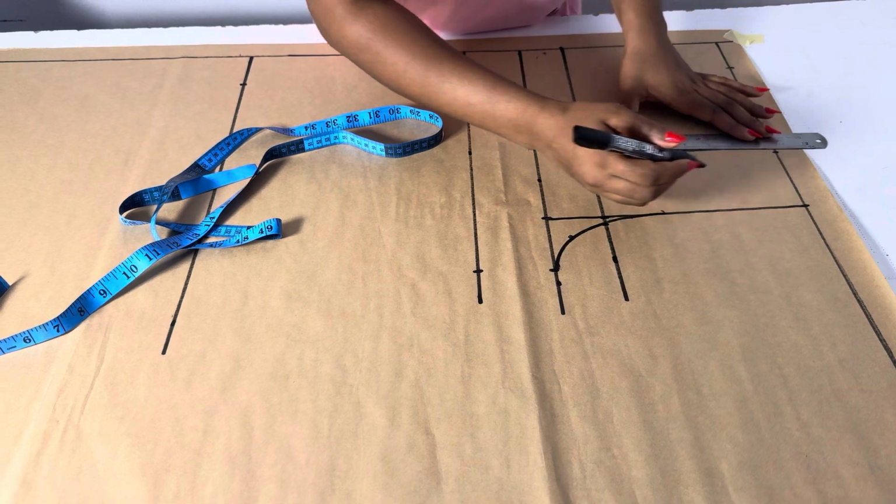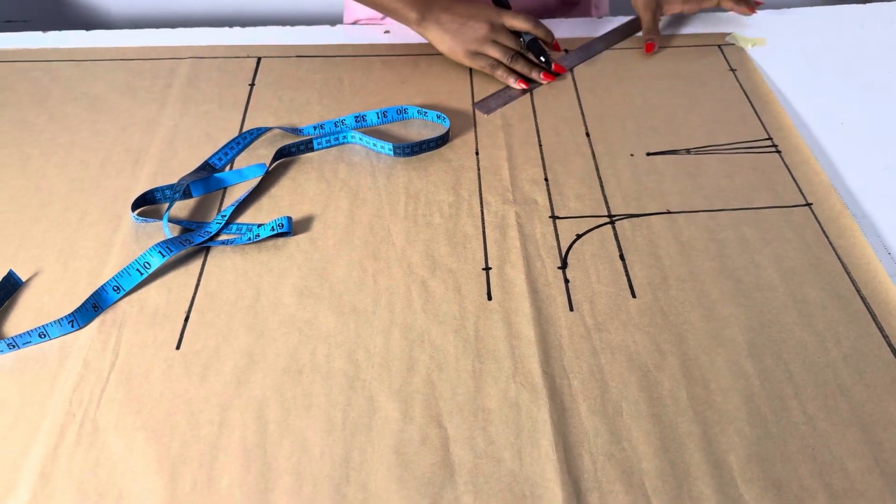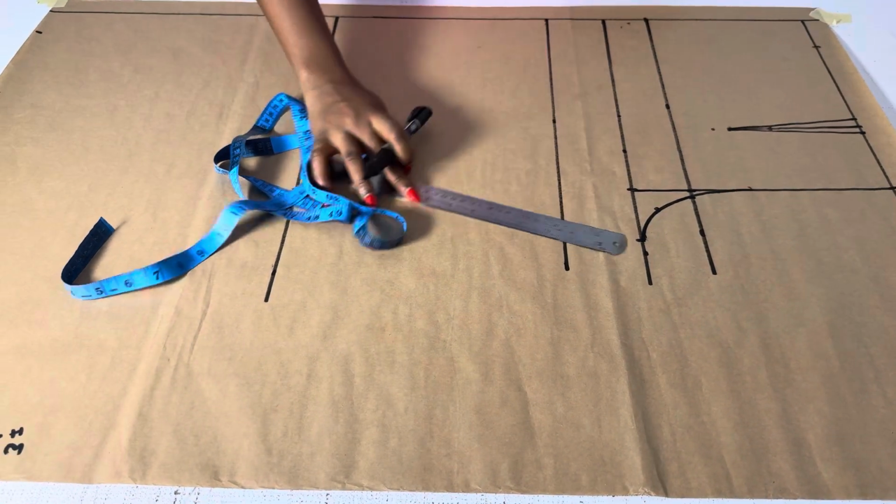Please, if you don't know how to get your nipple to nipple measurement, please refer to our basic bodice pattern. The link is going to be in the description below.